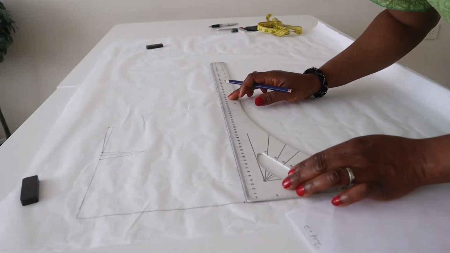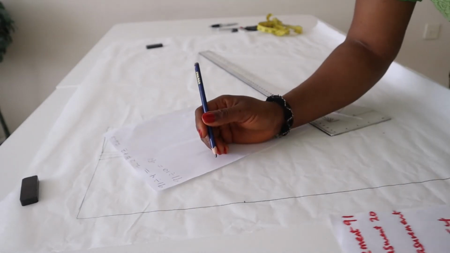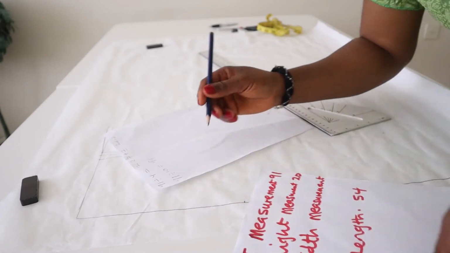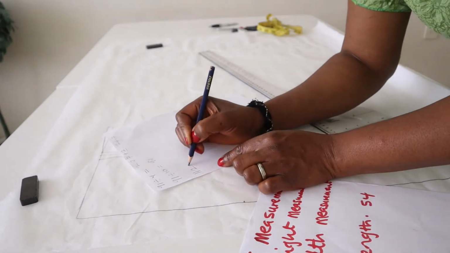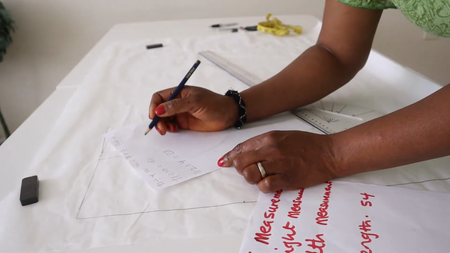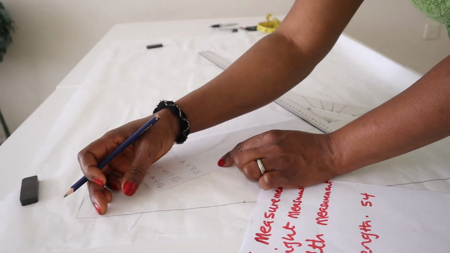Now on the hip height, we will divide our hip measurement. Here the hip measurement is 112. So 112 divided by 4 gives us 28 centimeters. This is half of the front panel.